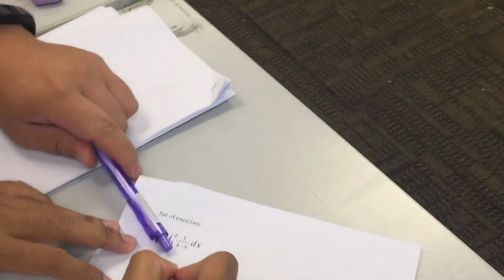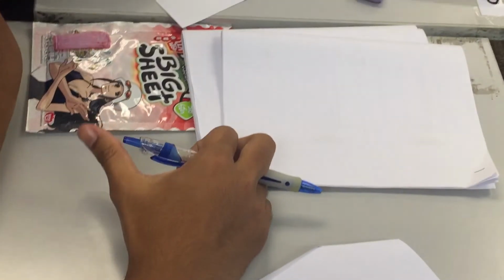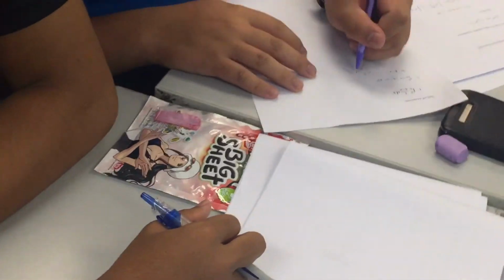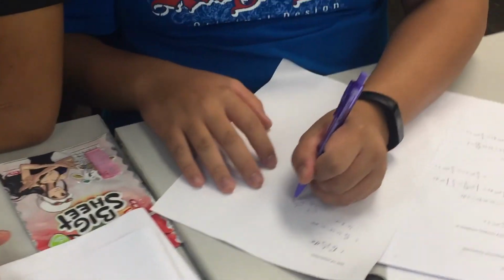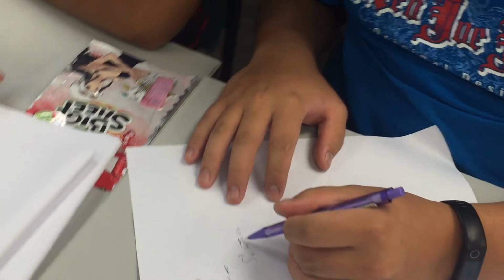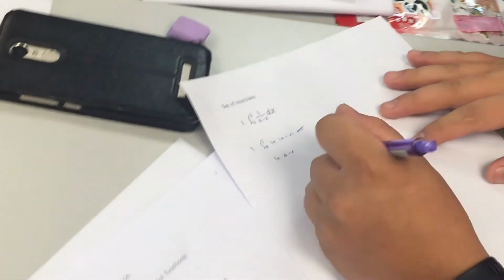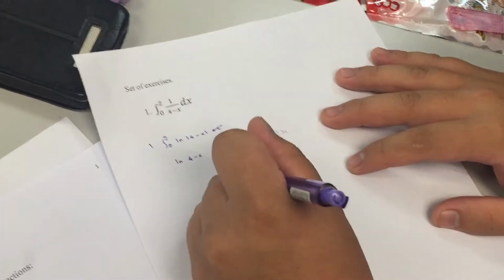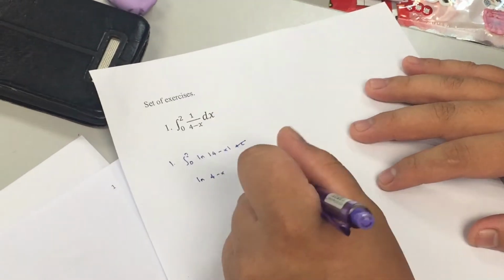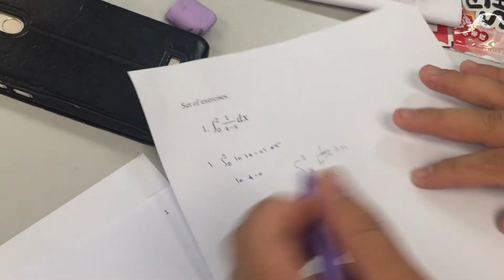Guys, it's wrong, you know. You can refer to your notes. No, wrong already. Must start like this. You don't need to prove 2 over 0 minus s dx. So we need to prove that this is integral like this. So it will be u equal to 4 minus s. So du is 1 equal to 1.